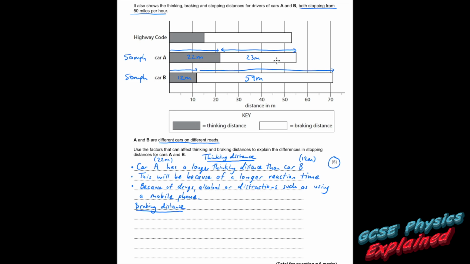Car A must have better brakes or better tyres, or maybe they're driving on a dry road, so they're not going to skid. So car A's braking distance is shorter than car B's.